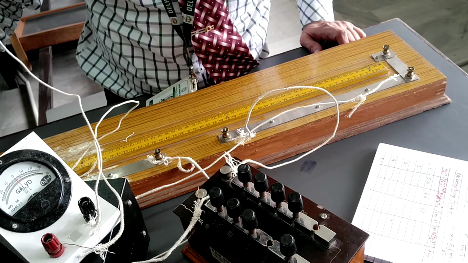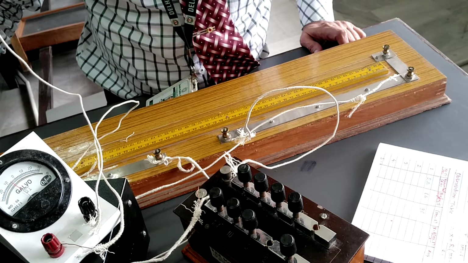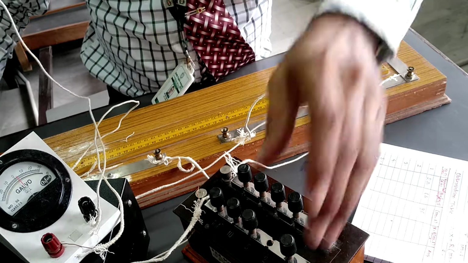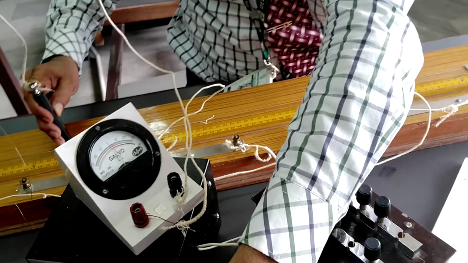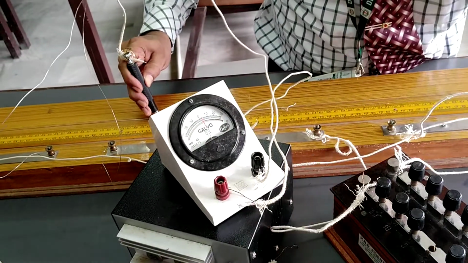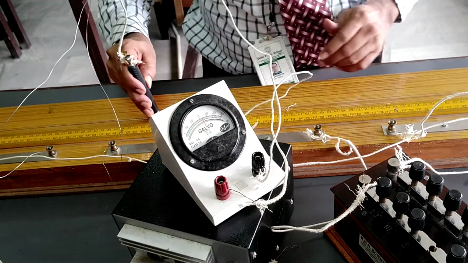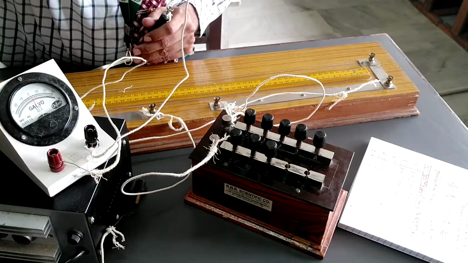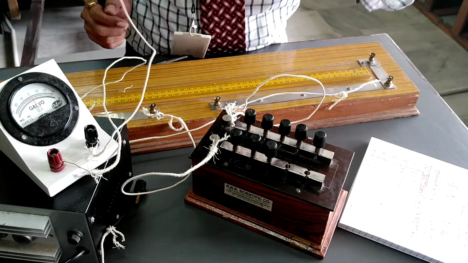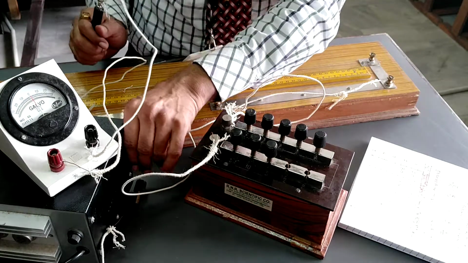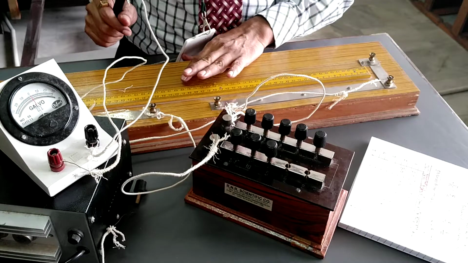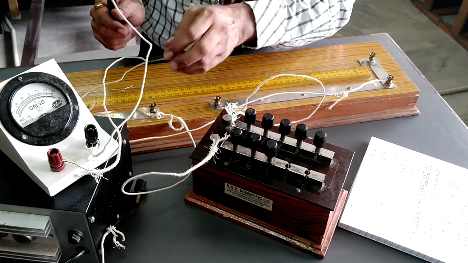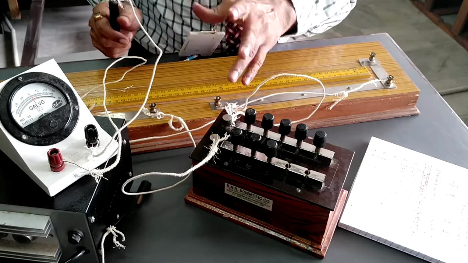Again I will have to find out the balancing length. Can you see? So the reading is 59 and 41. While noting down the reading, you will have to switch off the power source because otherwise the wire will become hot. That is also one of the precautions in this experiment. You should not leave the power source on for a long time.